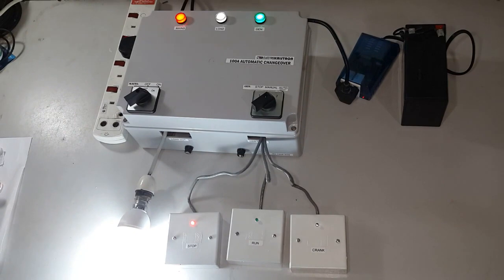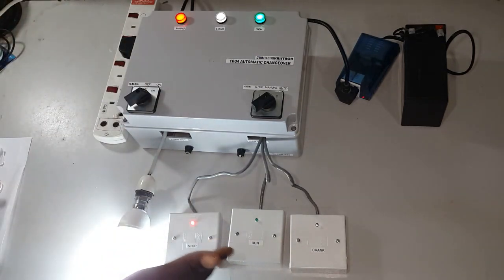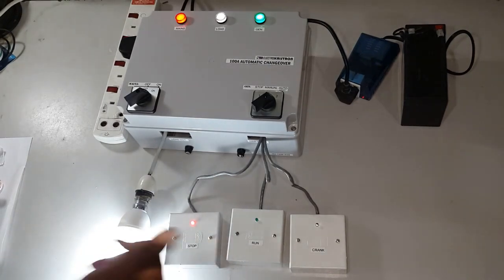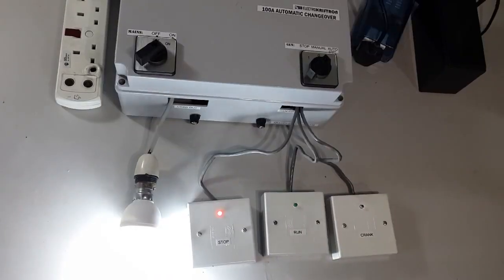Okay, so we can see that there is some form of automated interaction between the power supplies and then the commands being issued to the gen ignition system.